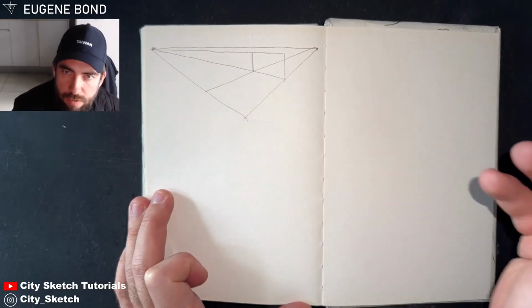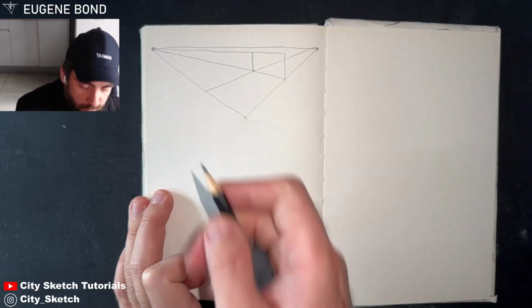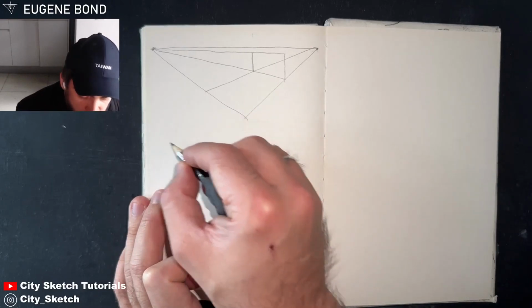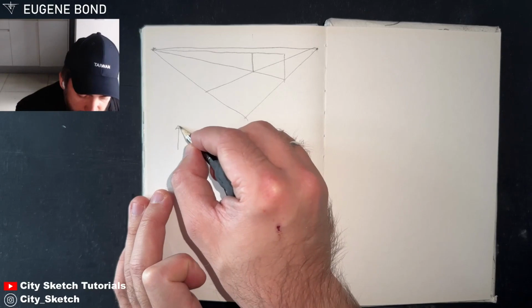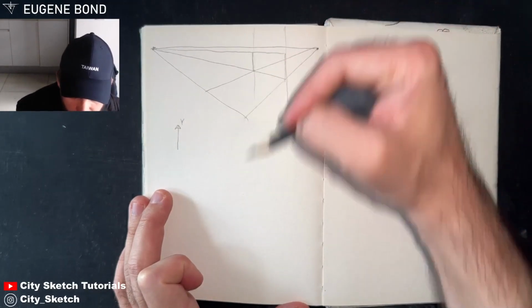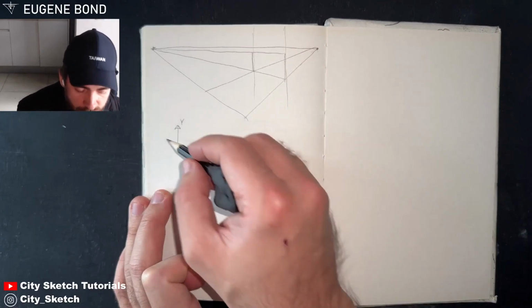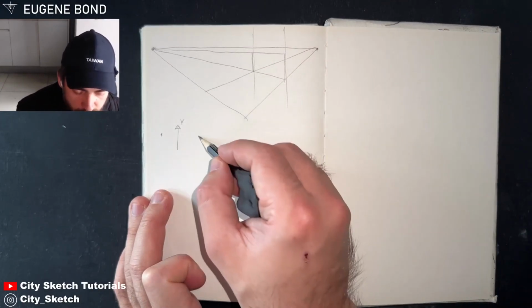And again, remember here in 2-point perspective, this thing happens. The Y axis is a vertical line, like you see here, it's just vertical lines. But horizontal lines both have vanishing points.